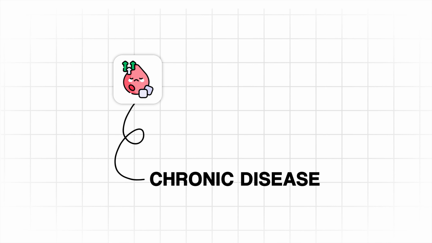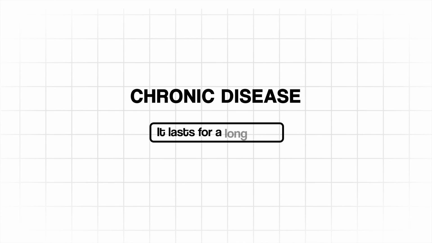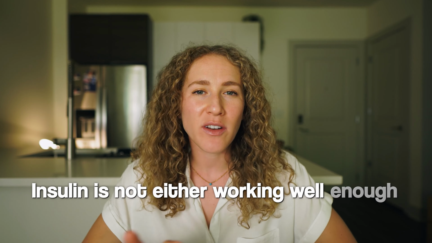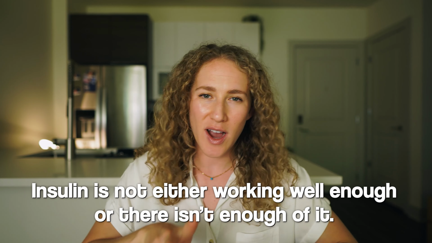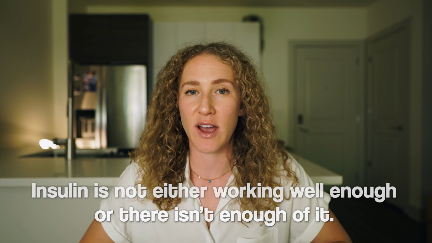So a lot of you may realize that diabetes is a chronic disease, meaning it lasts for a long time. And a lot of you might be aware that it has something to do with your hormones. And that's all because insulin is either not working well enough or there isn't enough of it. And there's a few kinds of diabetes, so let's quickly break them down for clarity's sake.